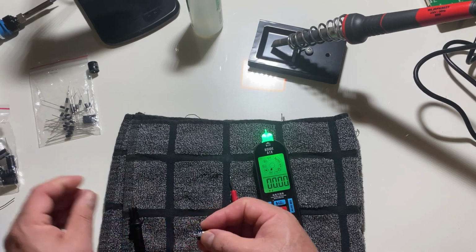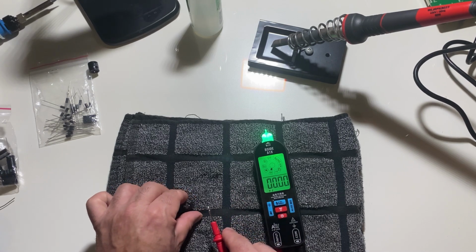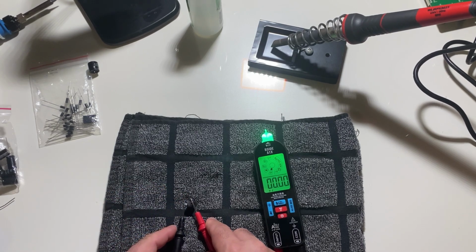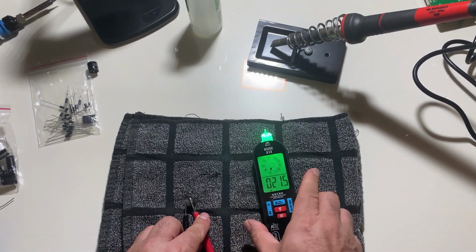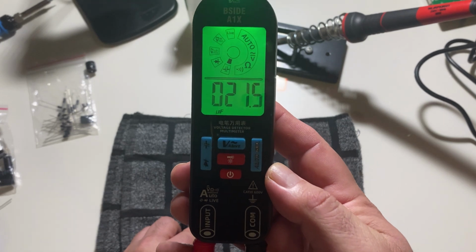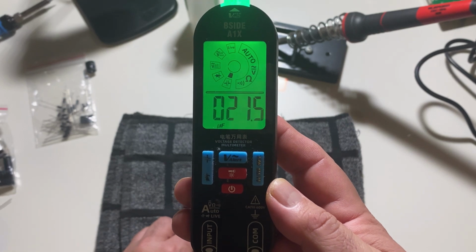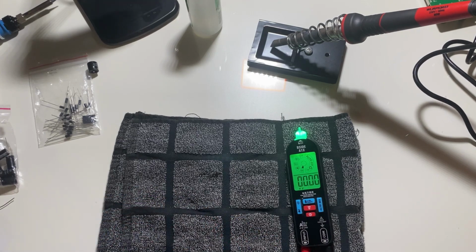So I'm going to put this new one in. Let's measure it and see the difference. The capacitance on this one is good. It reads 21.5, so it's 21.5 UF microfarad. It reads correct. So our capacitor is good. We're going to put this in instead of that.